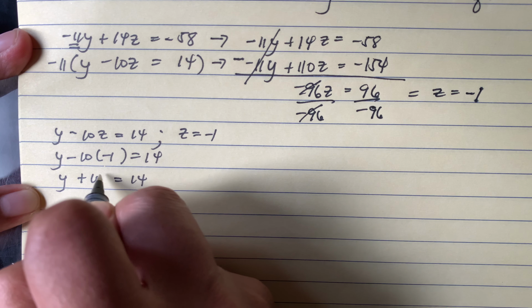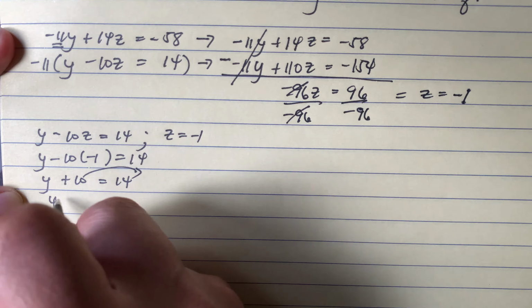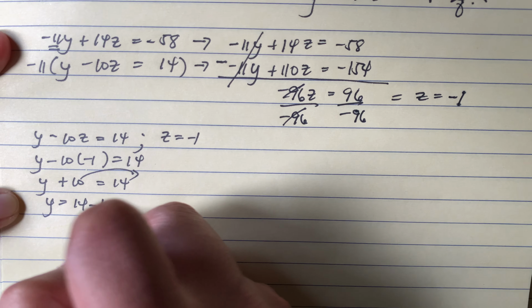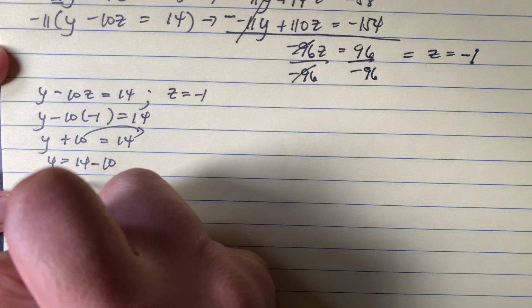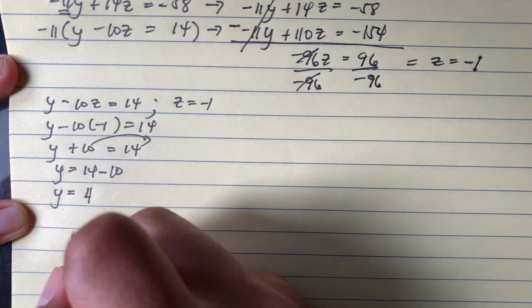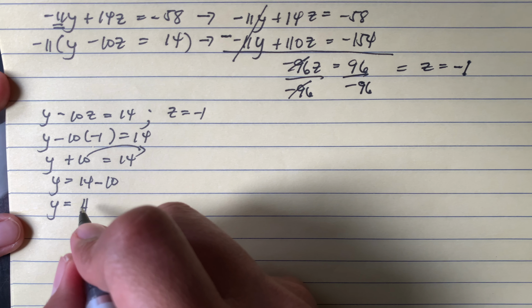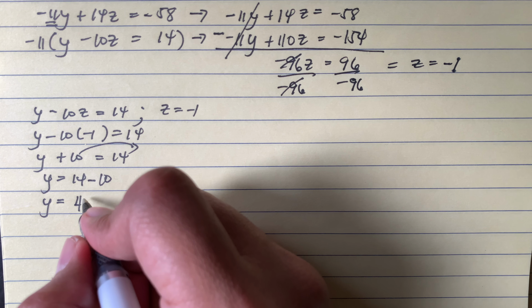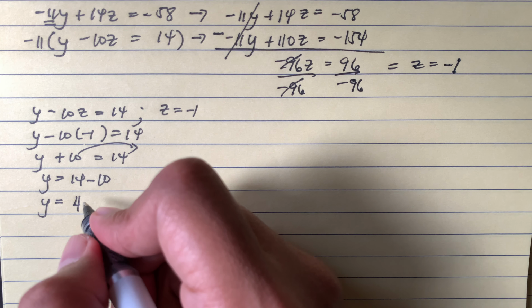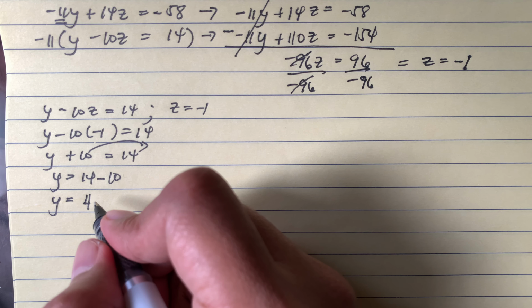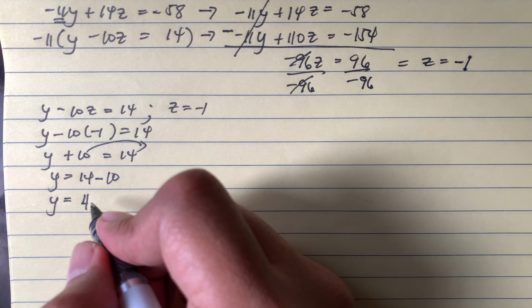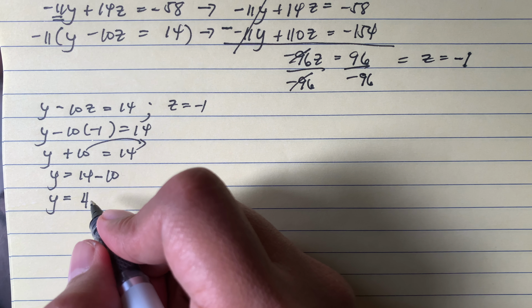Then let us transpose the 10 here. So we have y is equal to 14 minus 10. Then the value of y now is equal to 4. Okay. Now, to find out the value of x, you can use any of our equations. You can use equation 1, equation 2, or equation 3, the main equations. Okay, so now let us use our third equation.